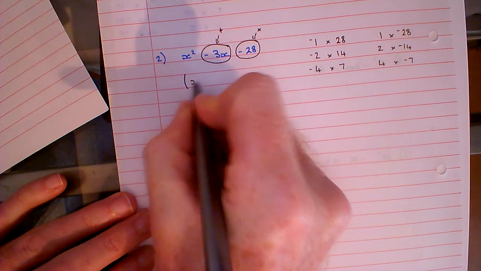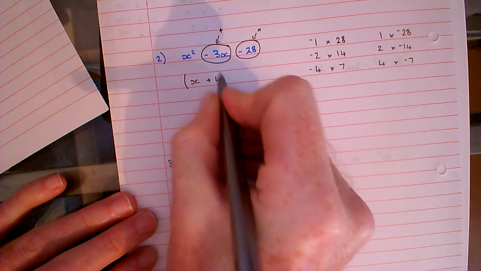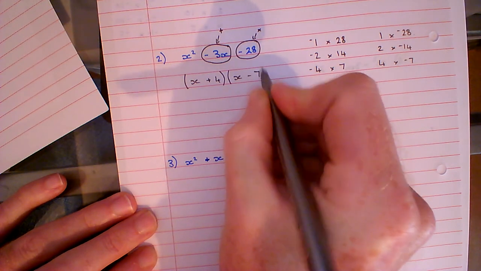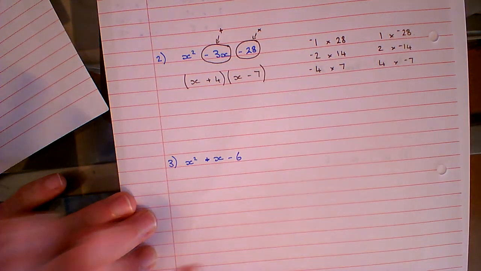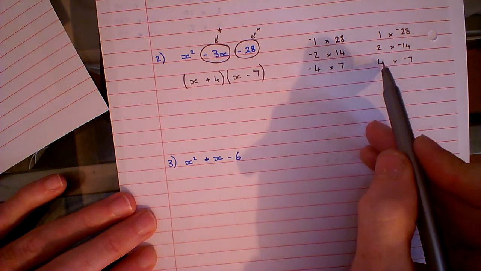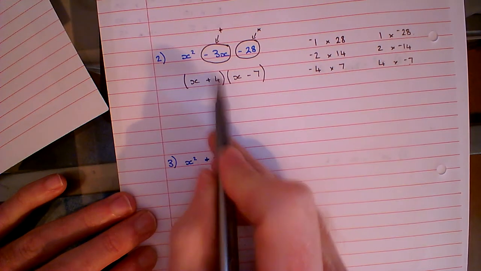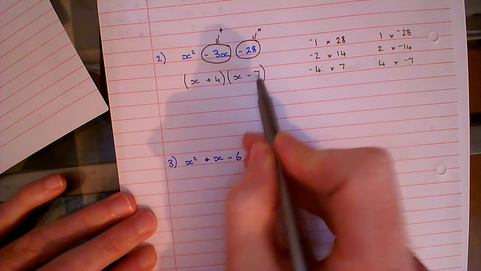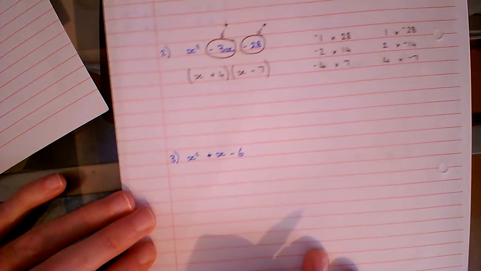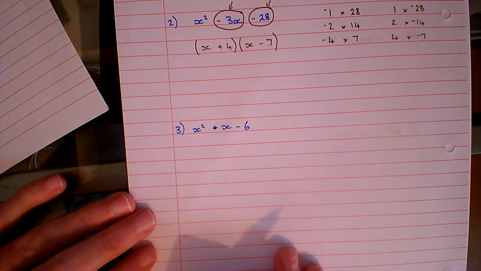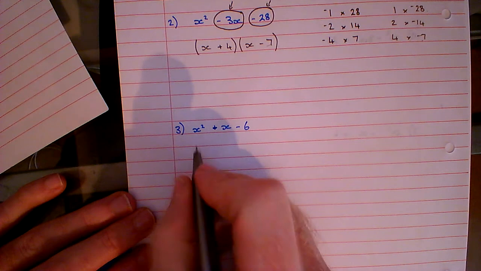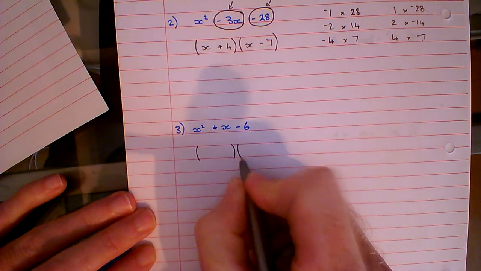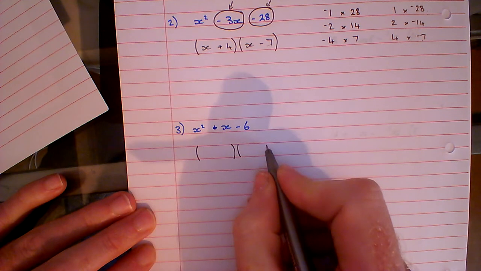So I must have in my brackets an x plus 4 and an x minus 7. Now if you're confused about which numbers go in, it's the pairs of numbers. So it's 4, that's a plus 4, and negative 7, so minus 7. It is really just as simple as transferring your numbers from one place to another. So last example, two brackets, remember, because it's a quadratic, has an x squared, an x, and a number.